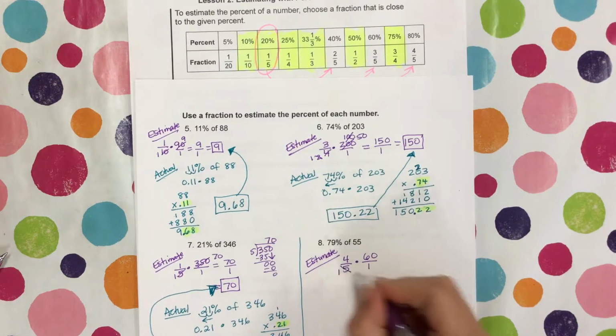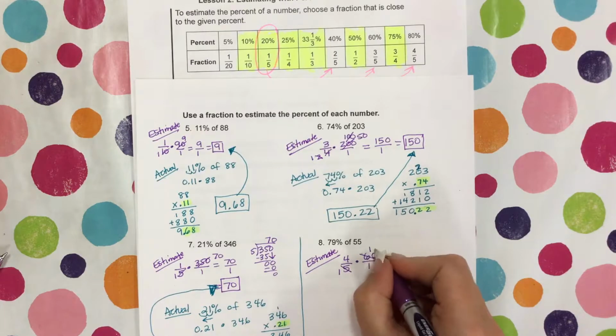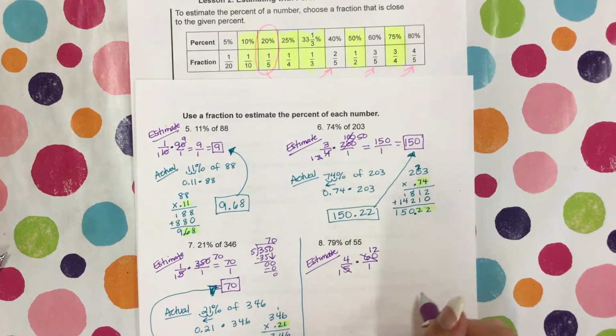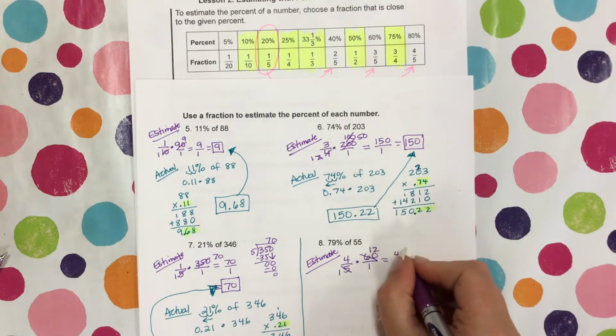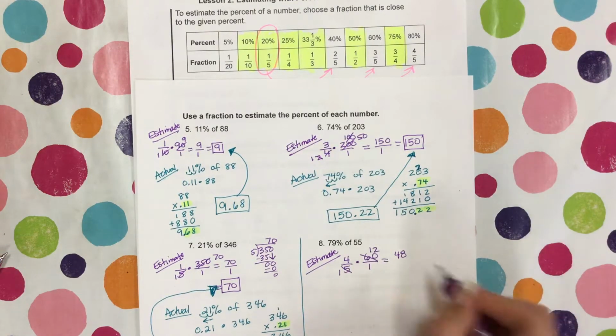5 goes into 5 one time. 5 goes into 60 12 times. And then we just multiply across. 4 times 12 is 48. If you don't know that, you just do the multiplication.